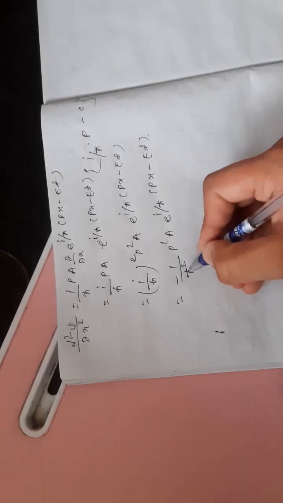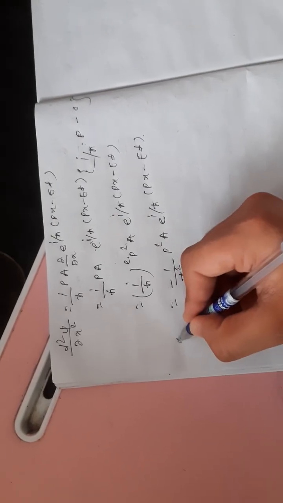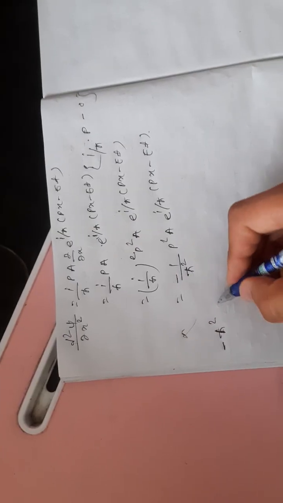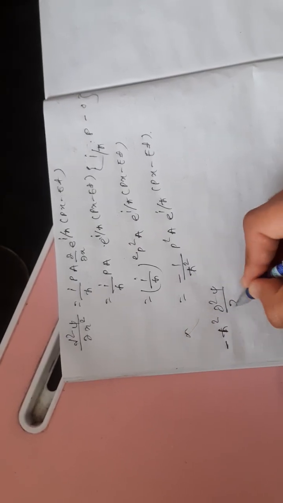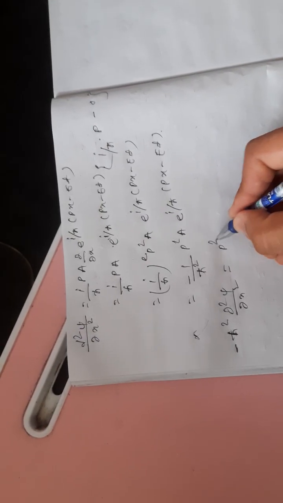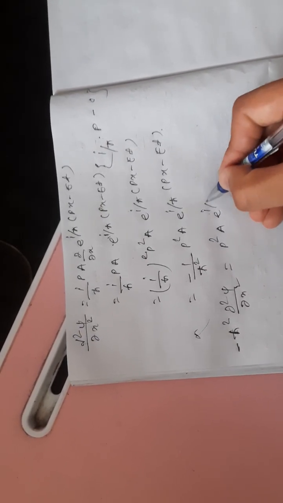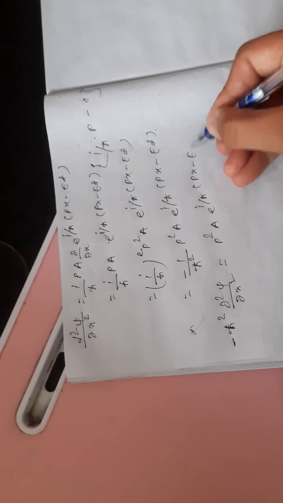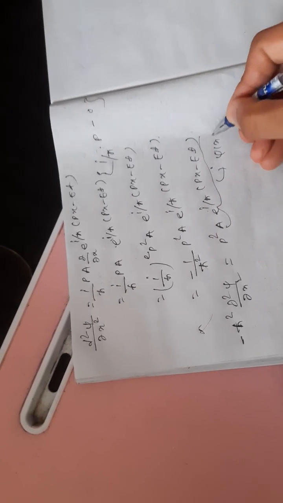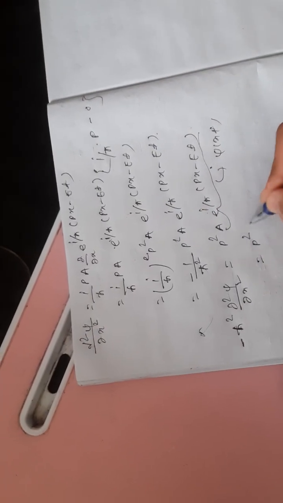Then put this value in the left hand side. Minus ħ² ∂²ψ/∂x² is equal to p² A e^((i/ħ)(px − Et)). As you know, this can be replaced by ψ(x,t). Then p² ψ(x,t) will be equal to minus ħ² ∂²ψ/∂x².